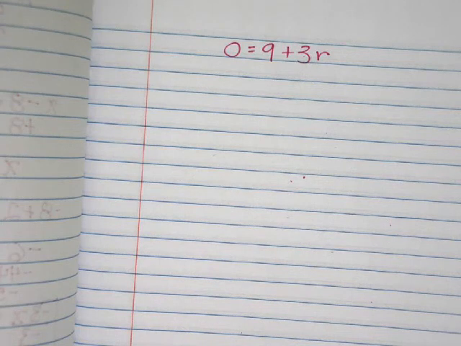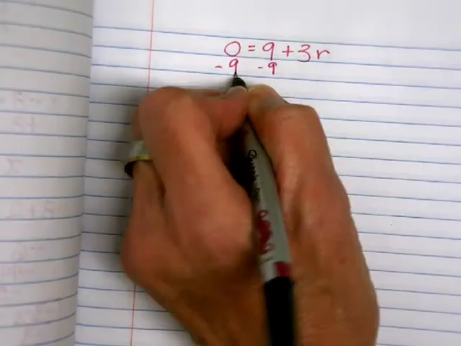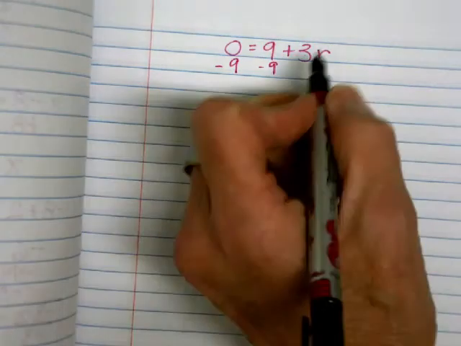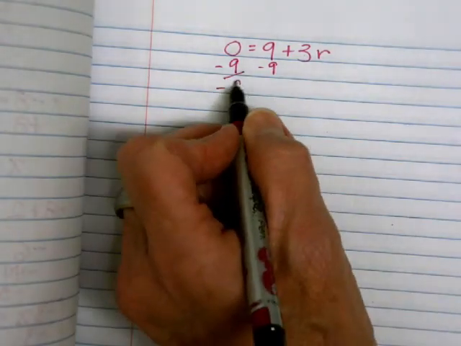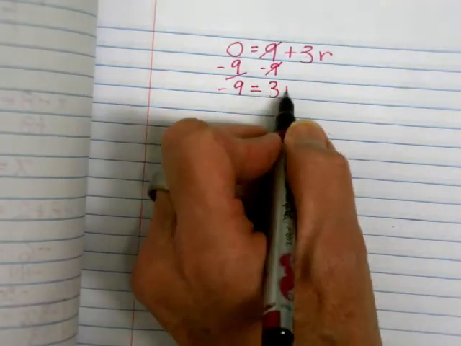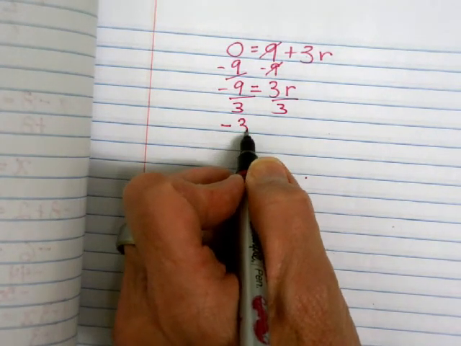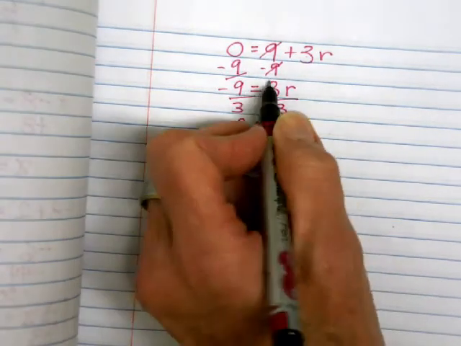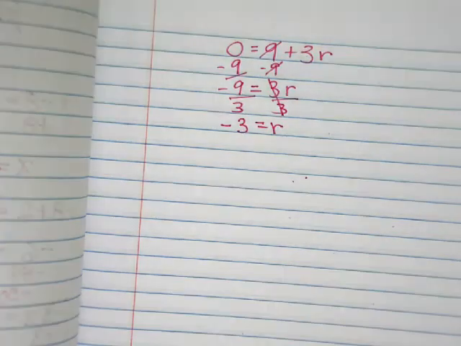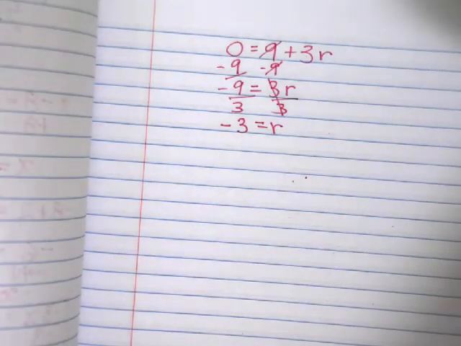Look, look, look. What's my first step? Divide the 3. It's minus, subtract. Yep. It looks like it's almost solved already, right? But you got to get the R alone. Negative 9 equals 3R. So negative 3. Negative 3 equals R. There you go. So, you shouldn't have a variable in your answer unless you're simplifying stuff. If you're solving equations, your answer is going to be a value.